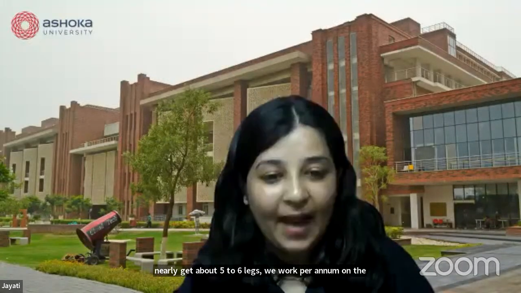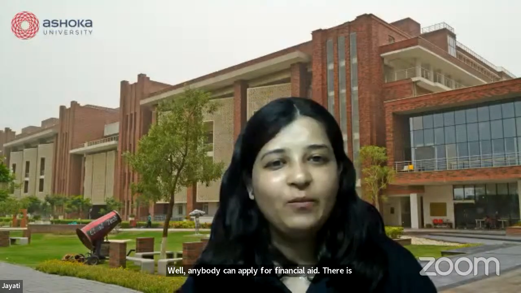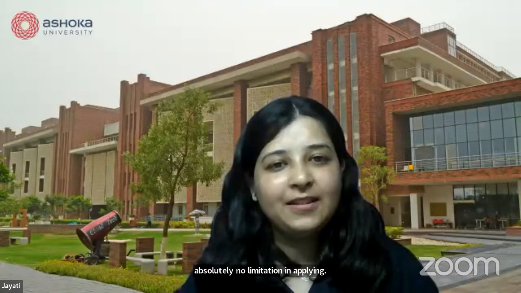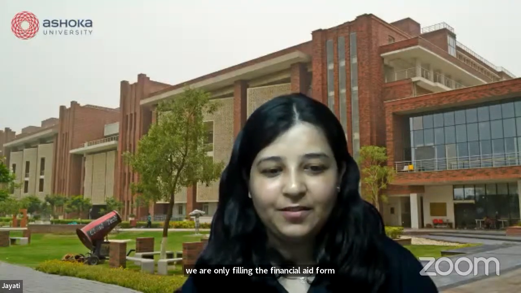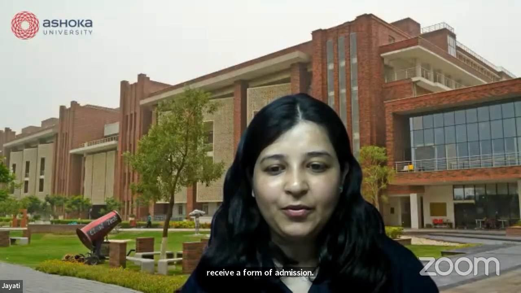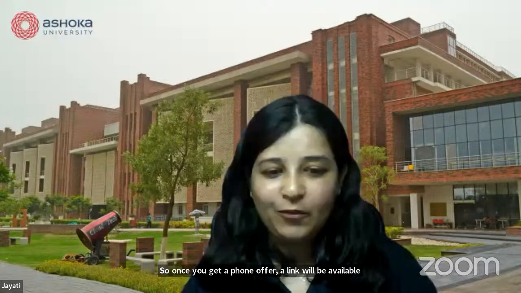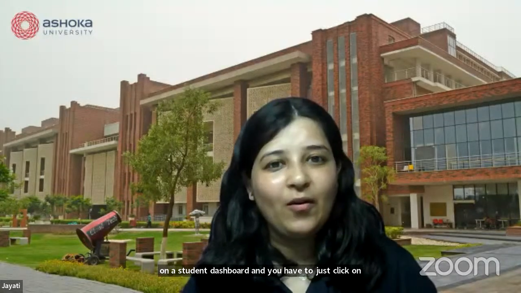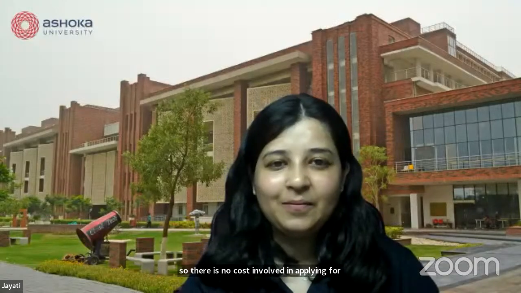Now, talking about who can apply for financial aid, anybody can apply for financial aid. There is absolutely no limitation in applying. There is only one logistical step involved, which is that you can only fill in the financial aid form once you receive a firm offer of admission. So once you get a firm offer, a link will be available on your student dashboard, and you just have to click on the link and you can start applying for financial aid. There is no cost involved in applying for financial aid. Only a bit of your time is involved.